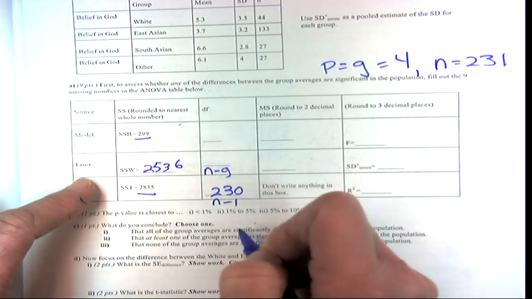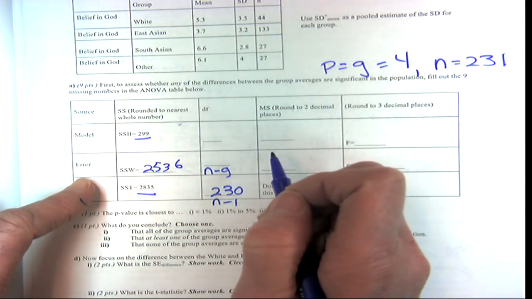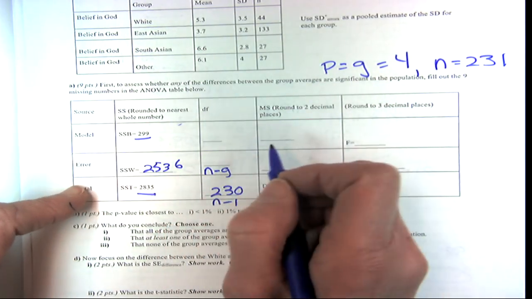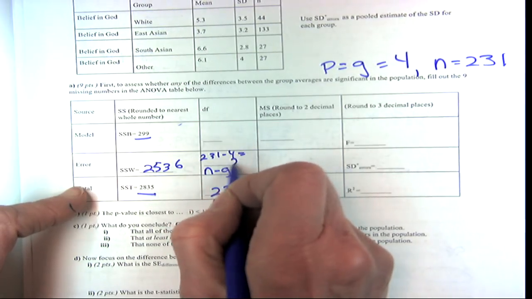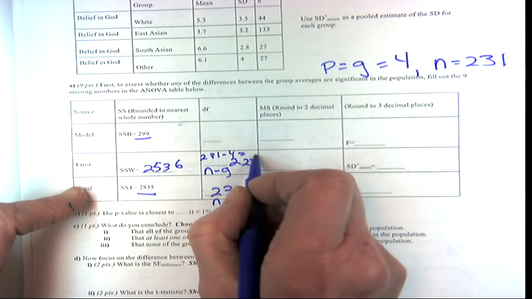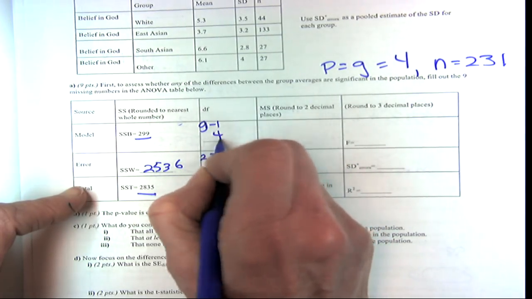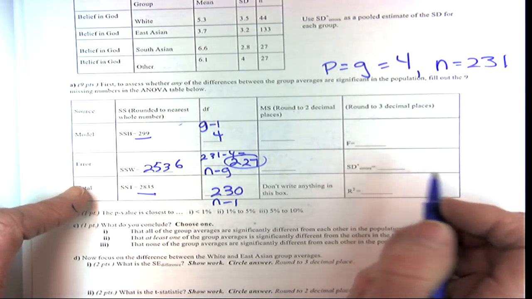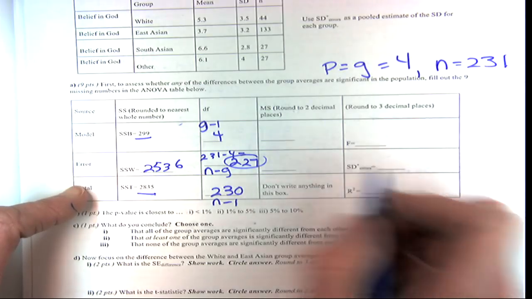So that's 231 minus 4. And the model is P minus 1, G minus 1, which is 3. And make sure they add up. Oh, they don't. Don't make that mistake.